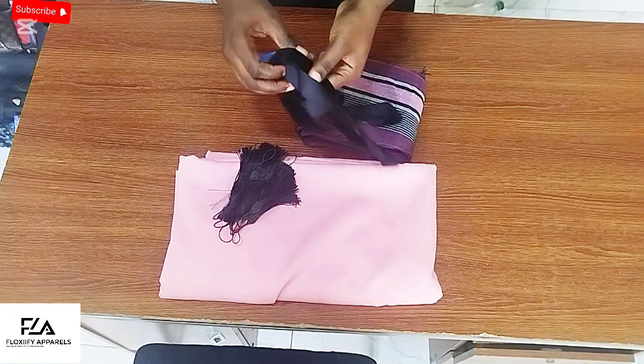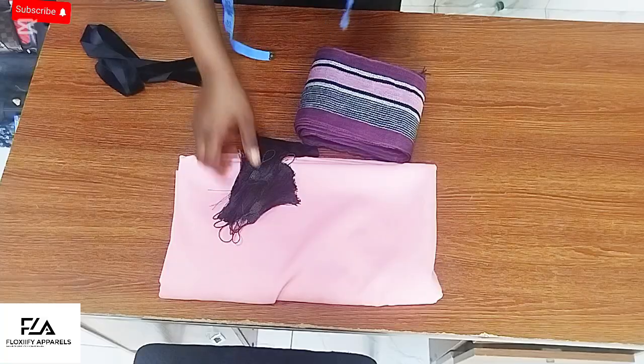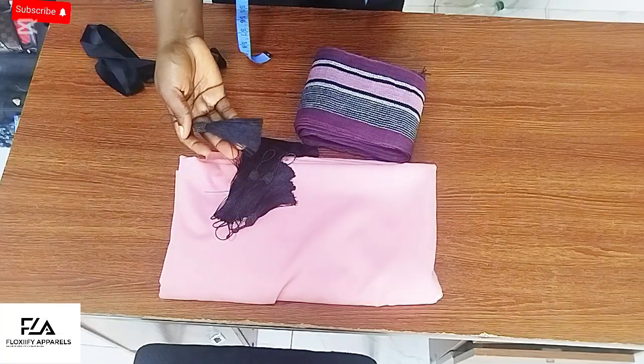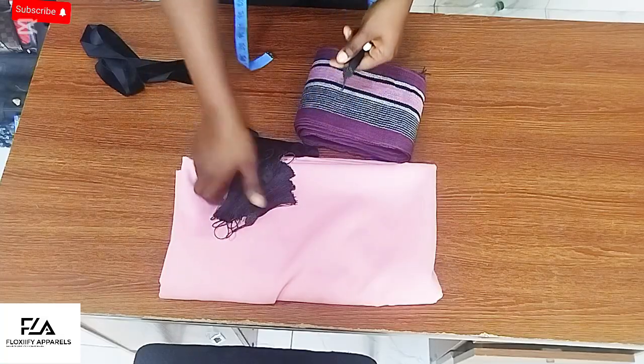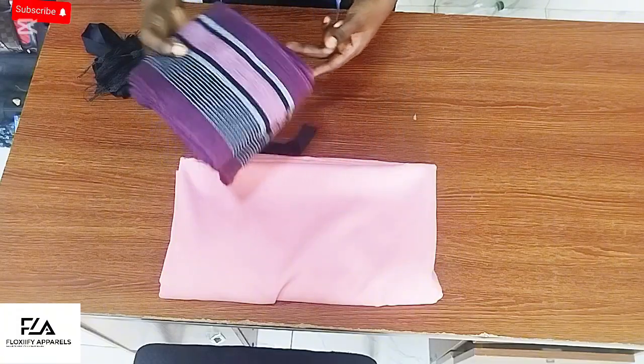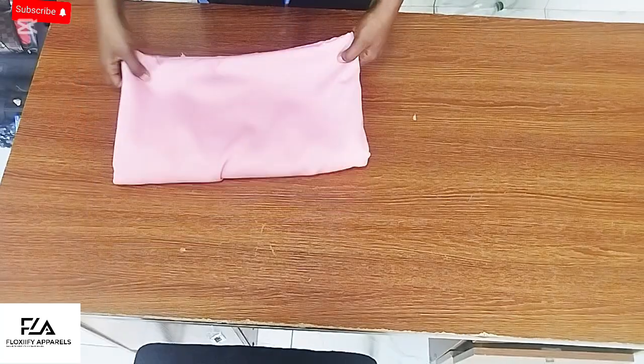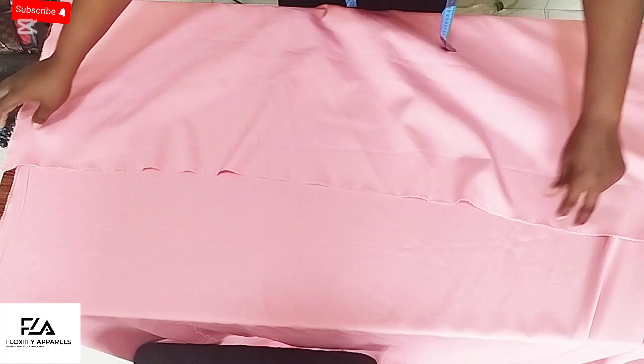First off, I have my suede bias. Yes, there's something they call suede bias. I have my fringes. This kind of fringe, not the straight one, the one that is together, right? And I have my asoke. This is like a half bundle. Then this fabric is about 4 yards, but I'm not going to be using all the 4 yards.